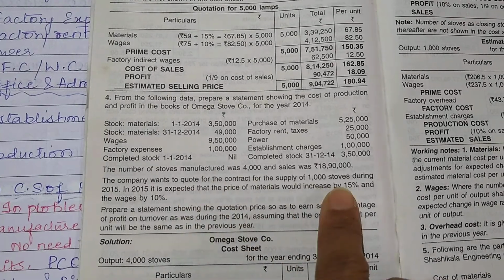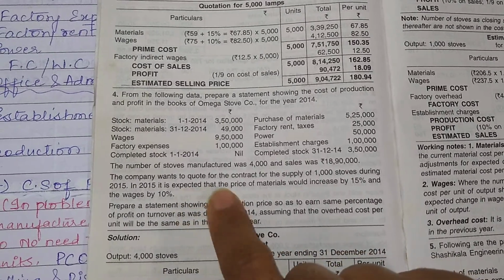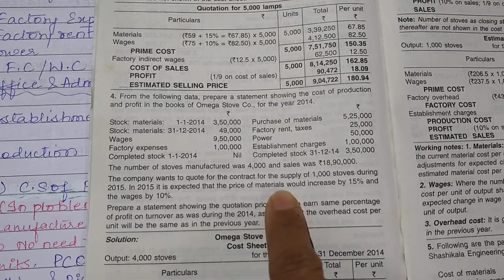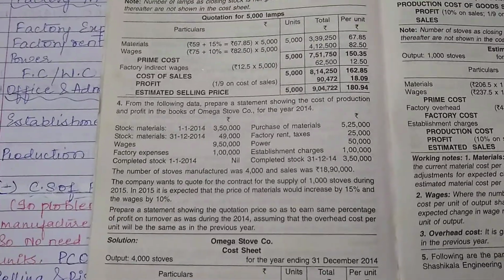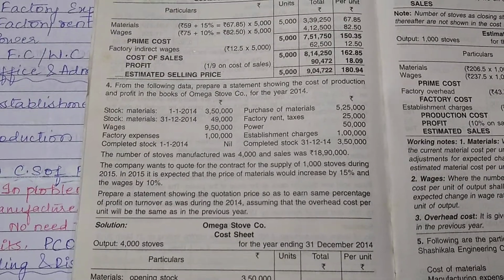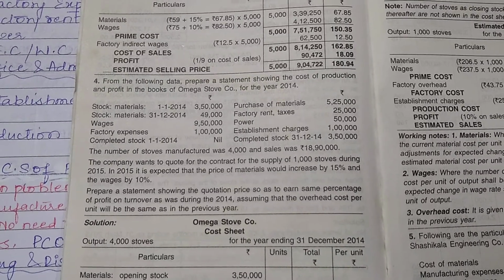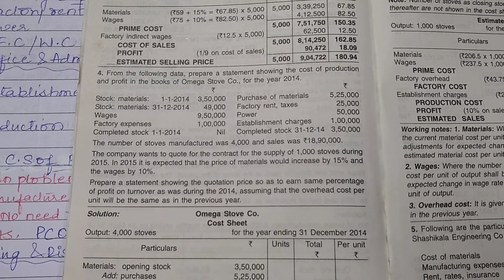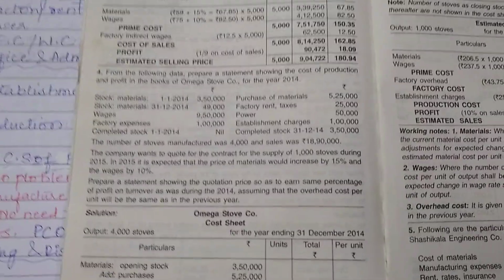The quotation is for 1000 stoves they want to prepare in 2015. In the quotation, they are expected to increase the price of the material by 15%, that is, the cost of the material will be increased by 15% and the wages will be increased by 10%. Now prepare a statement showing the quotation price so as to earn the same percentage of profit on turnover as during 2014, assuming that the overhead cost per unit will be the same as in the previous year. This is what it says.